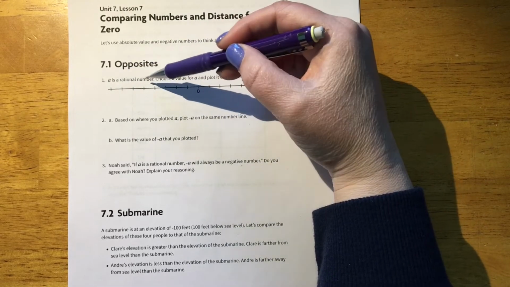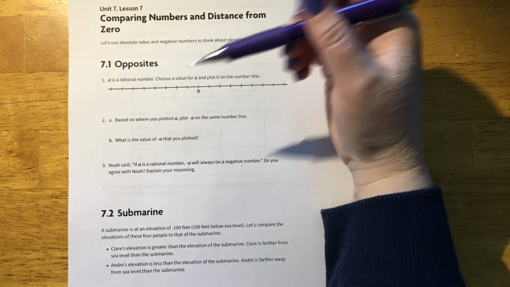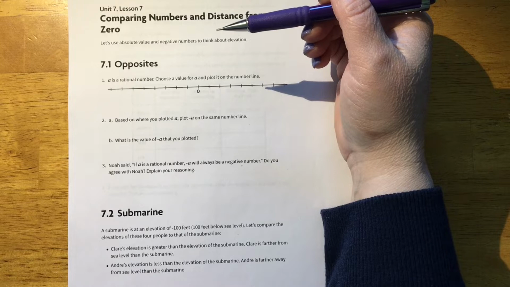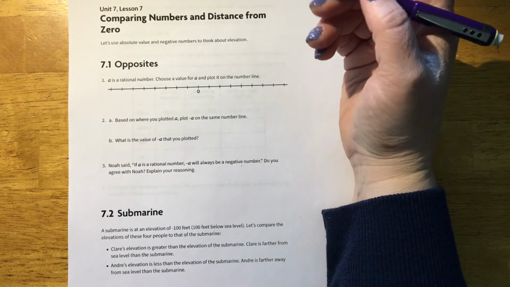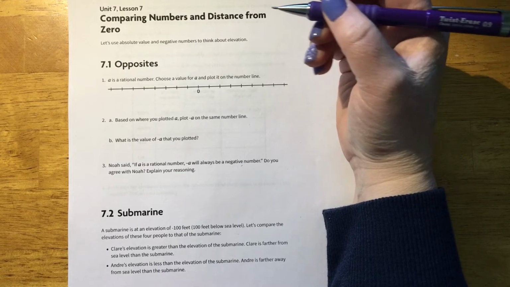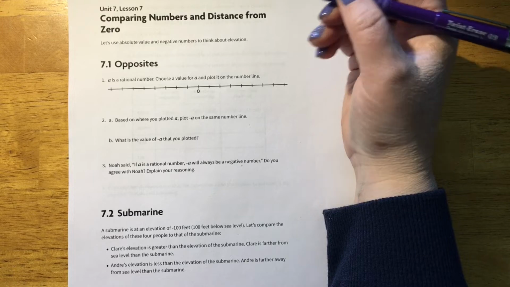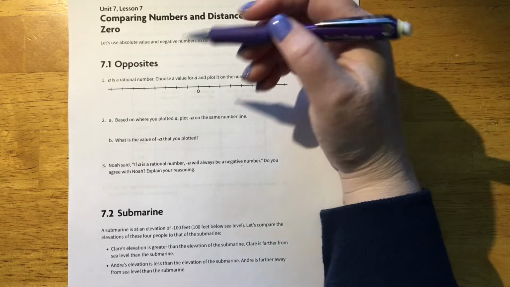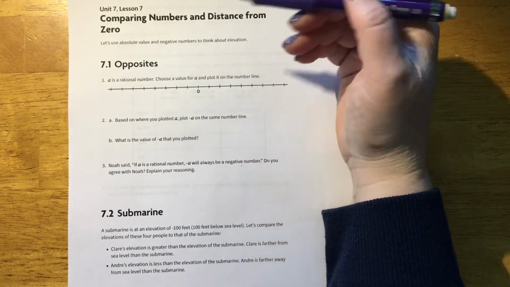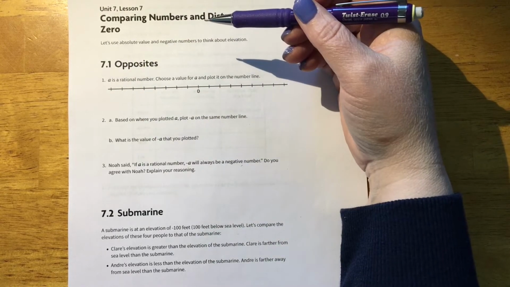Now we haven't talked about that vocabulary word a whole lot. A rational number is literally any number you can think of. Okay, it's all the numbers we use day to day. It's the whole numbers, the counting numbers, the negative numbers, it's also the fractions and the decimals and all the weirdness in between. A rational number is literally any number you can think of. So A is literally any number we can think of.